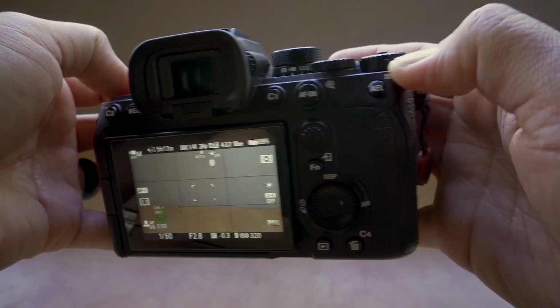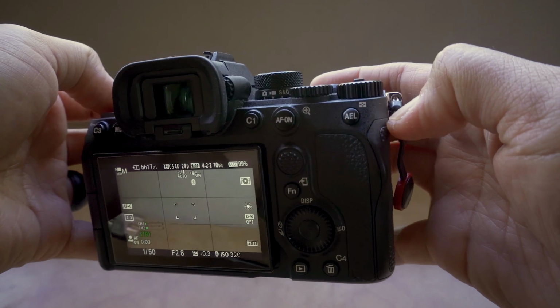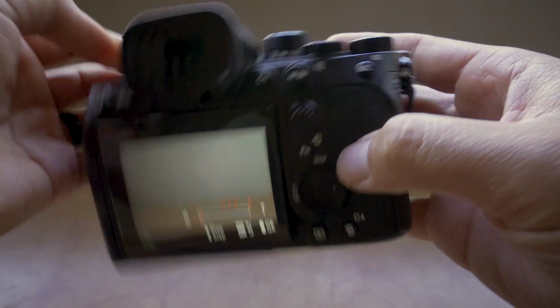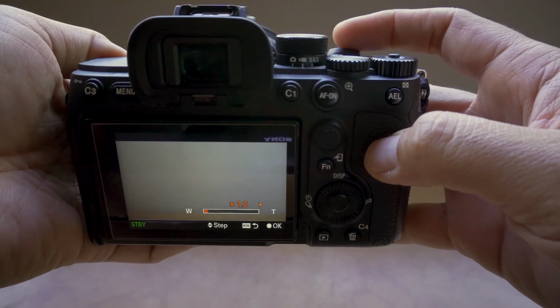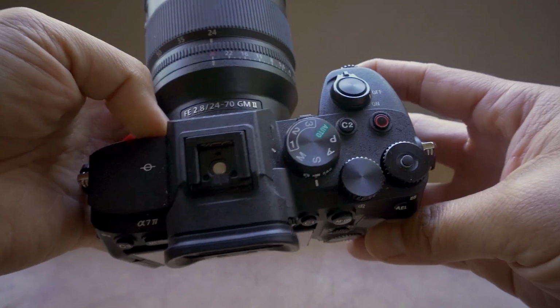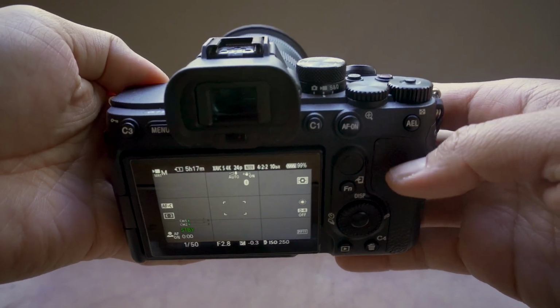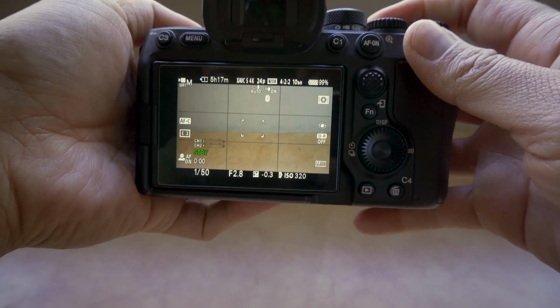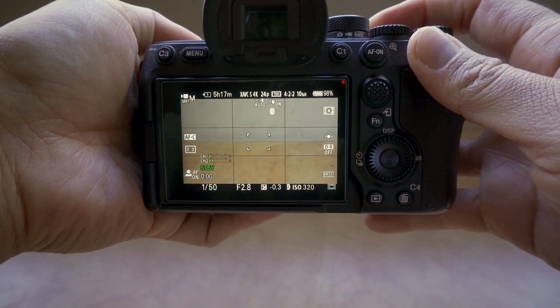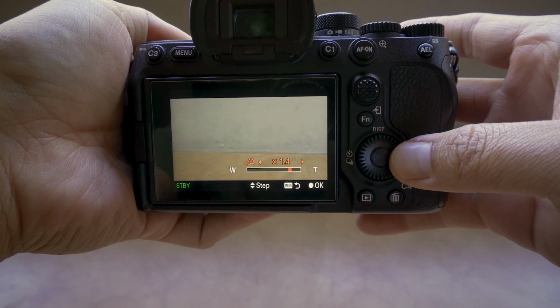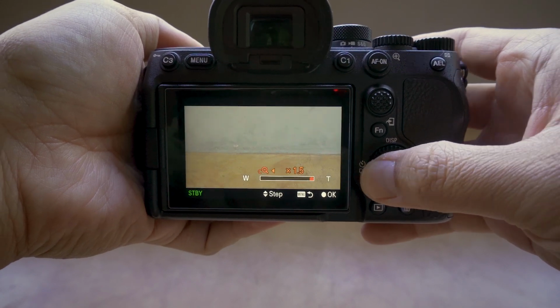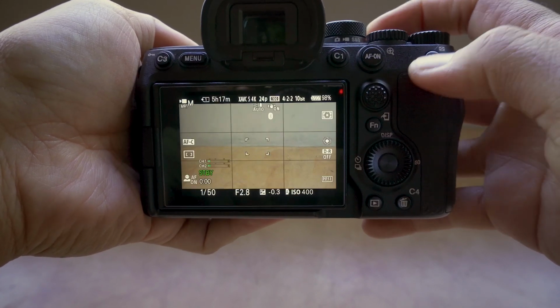The button next to that, my AEL button, I've changed that to be clear image zoom, because not only can the A7 IV zoom in on your shot by using crop mode, but you can zoom in even further by using clear image zoom. Check this out. So here's a shot in full frame, here it is in crop mode, and here it is using clear image zoom. Cool. Again, all easy access because it's right there next to my thumb.